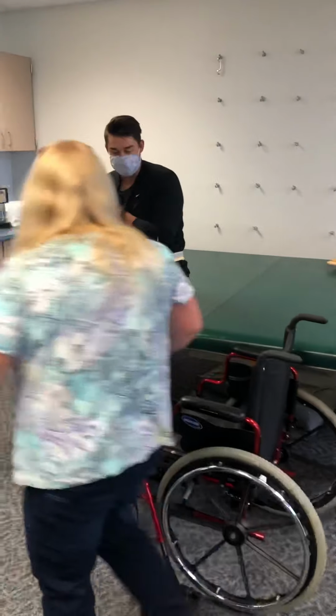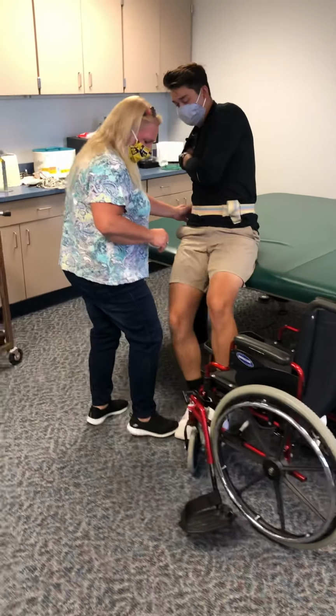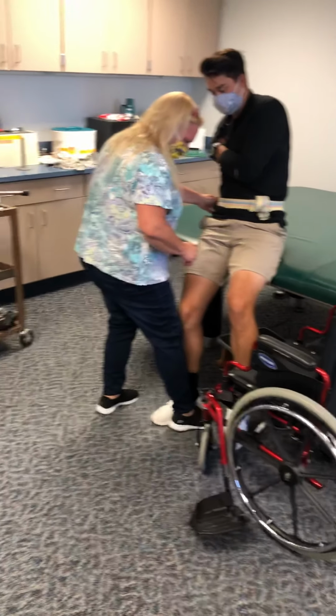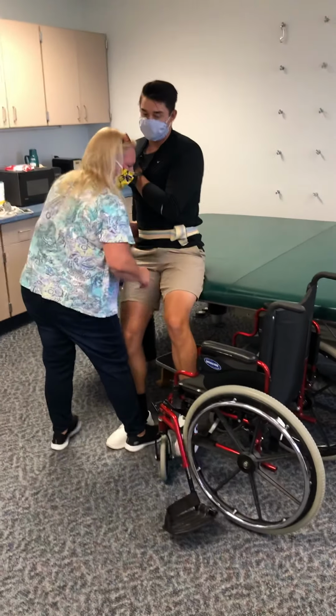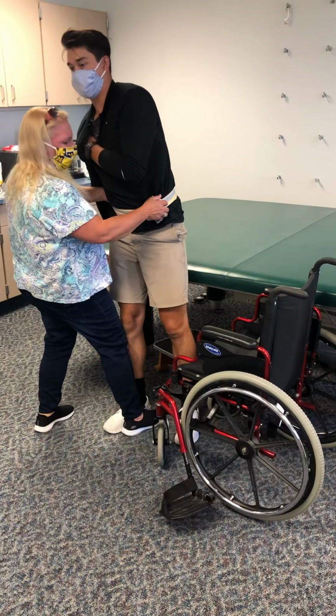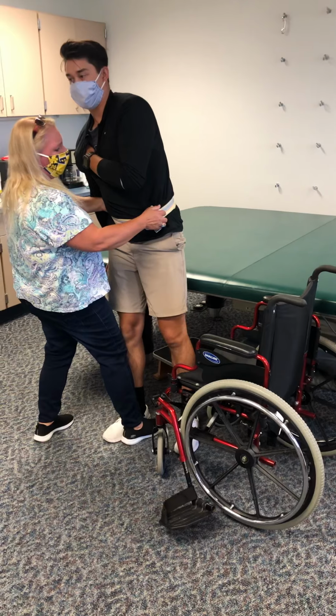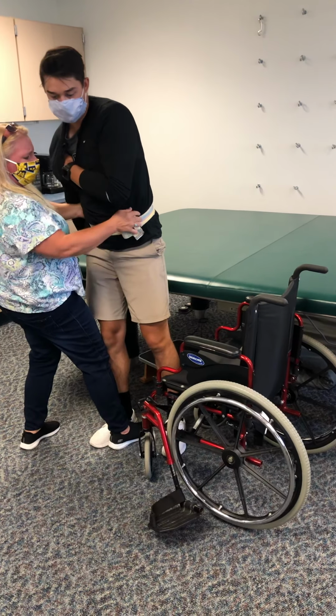So now Connor's going to have to come down off this bench. As he comes down, as the PT, PTA, we've got to support that leg that we're counting on. So he comes down and we support it. Once he's standing, Connor, we gotta take the long way home. So we're gonna lead with this side and turn towards your wheelchair.